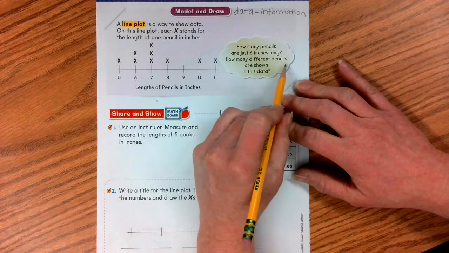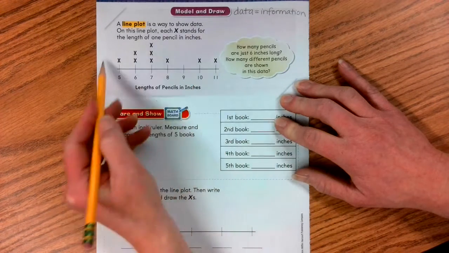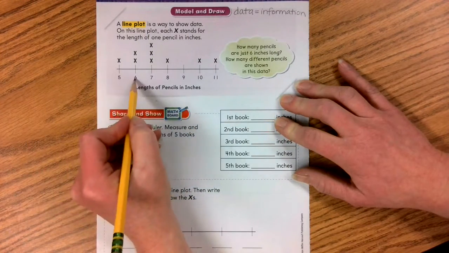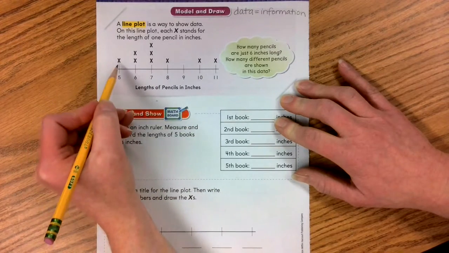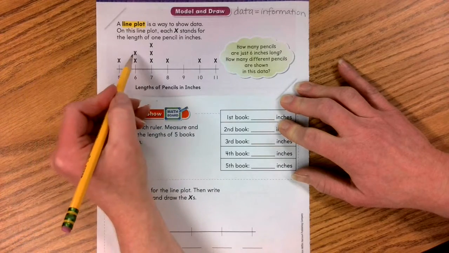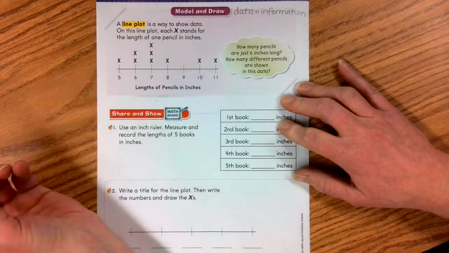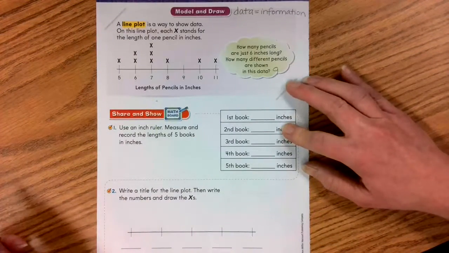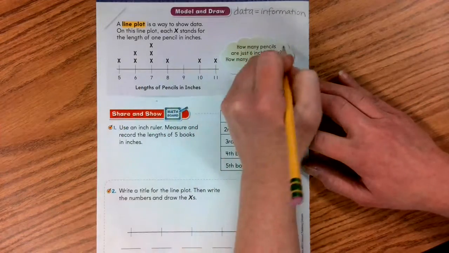Then it says how many different pencils are shown in this data. So how many pencils are shown here? So I'm not going to count this. That's the length. I'm going to count the X's. Each X stands for a pencil. So 1, 2, 3, 4, 5, 6, 7, 8, 9. So there are 9 pencils shown in this data. And we already looked at this, how many pencils were just 6 inches long? 2.